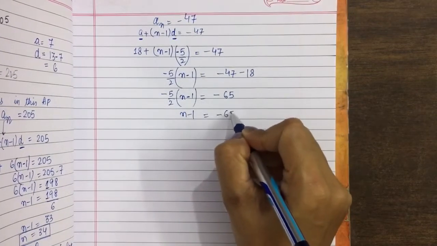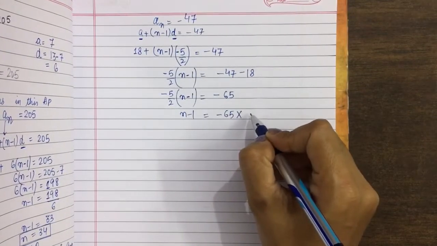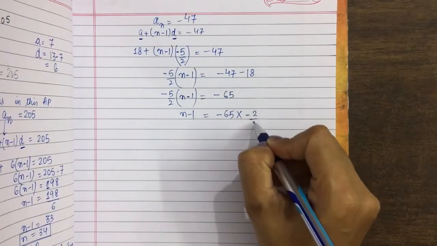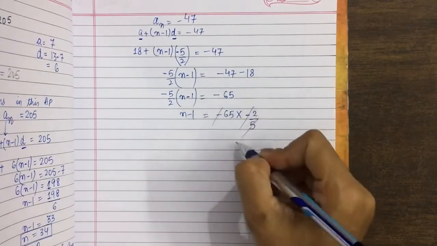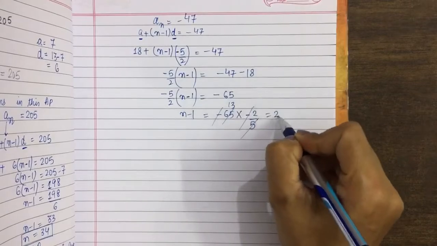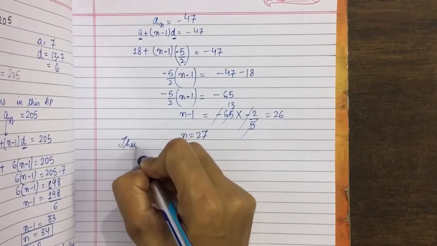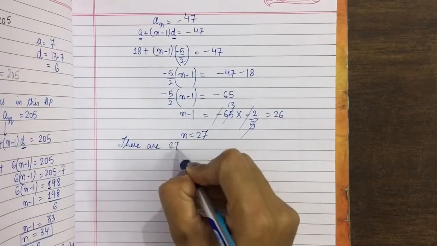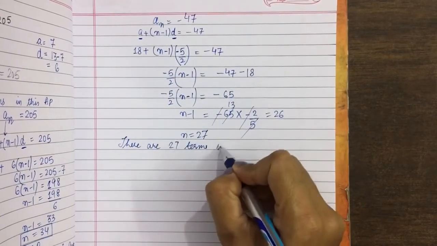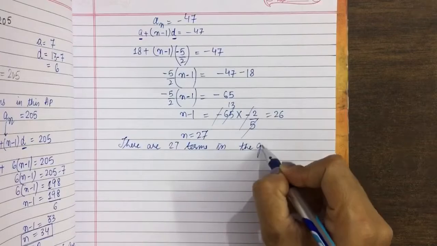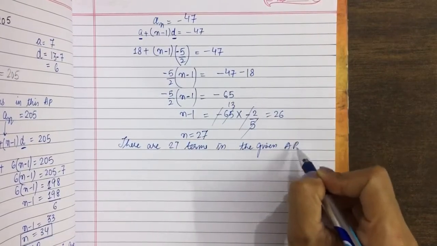Simplifying to obtain the value of n. So from here n comes out to be 27, and we can write down that there are 27 terms in the given AP.